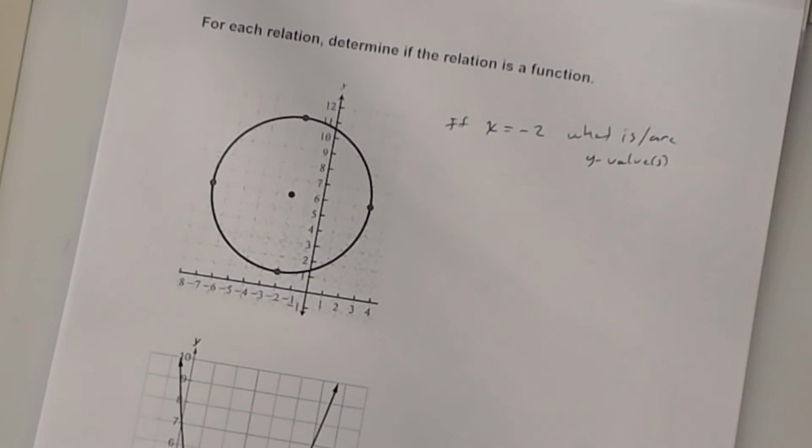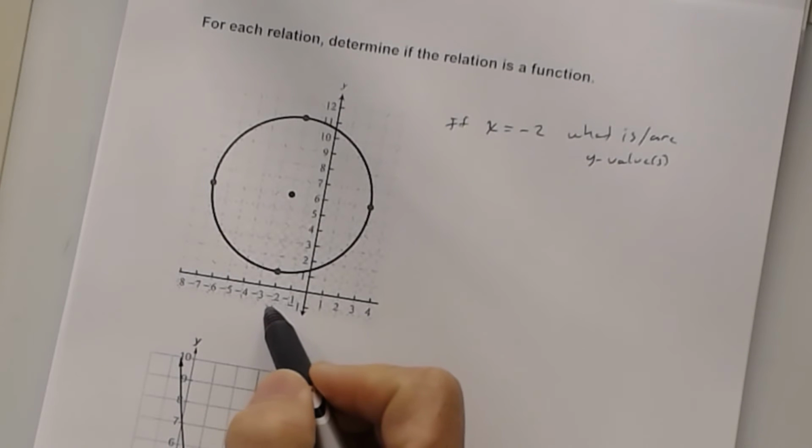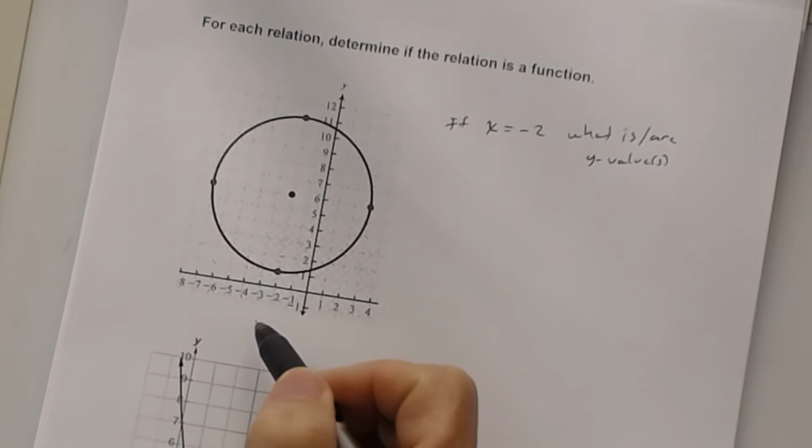Singular or plural? When x is -2, you got to look at your graph. It's kind of blurry up here, but look at your graph. When x is -2, this is -2 for x, right? How many points are on the graph when x is -2?